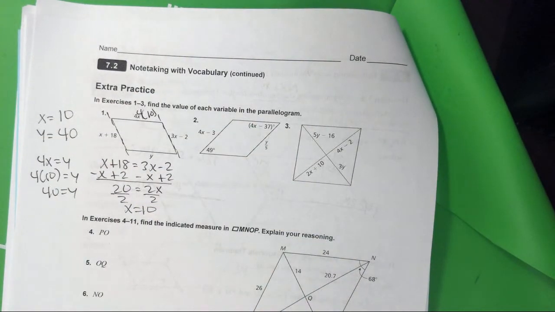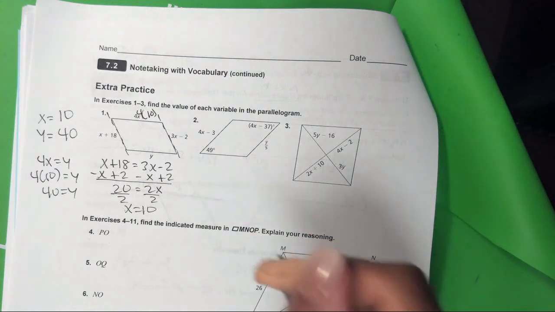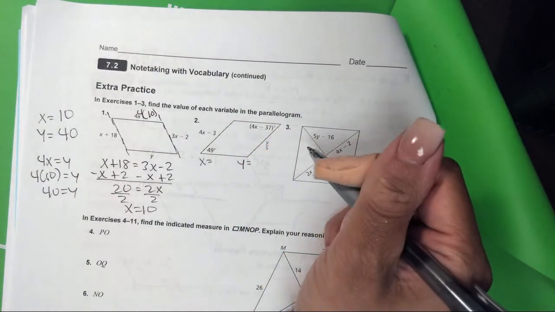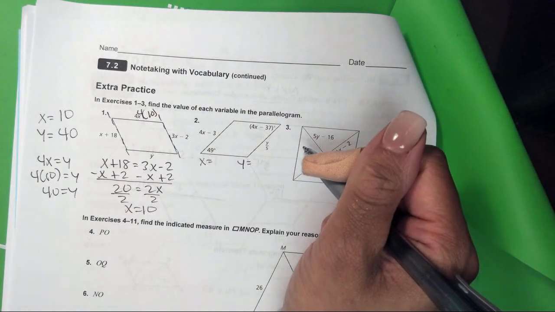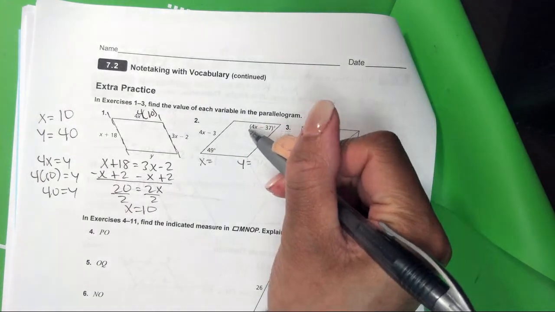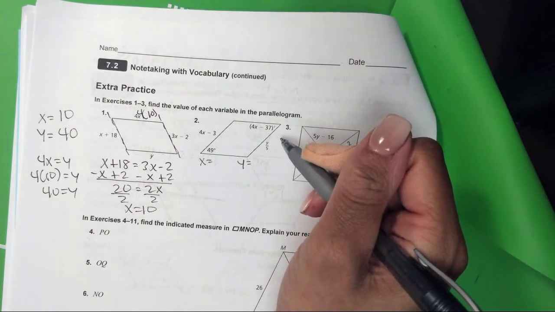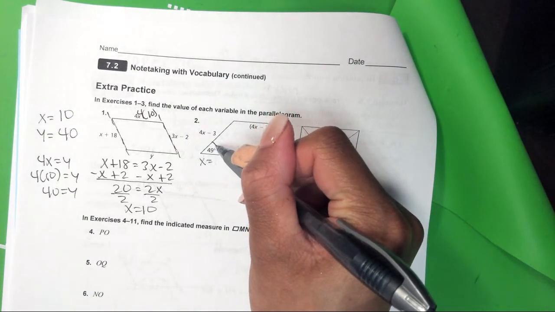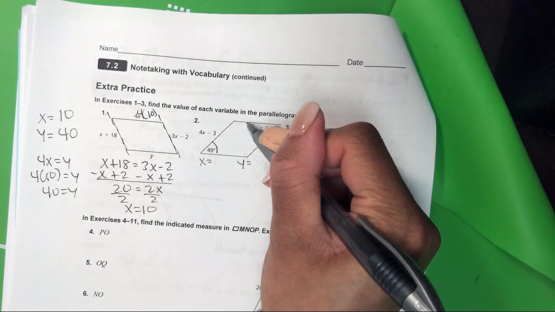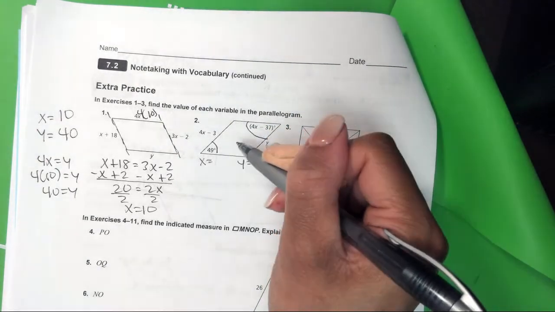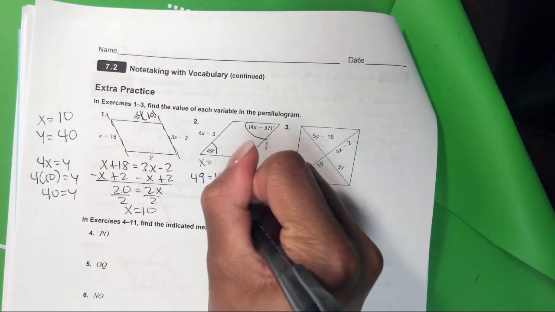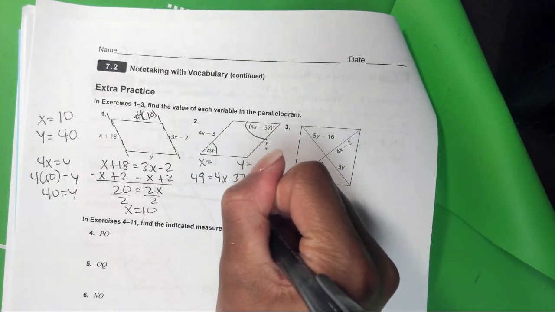Alrighty, so let's do the same for our other example. So we need to find x and y. So for x, let's try our interior since we already have a solid answer here. So what is congruent to our 49 degrees? That would definitely be our 4x minus 37 because of opposite angles theorem. So 49 equals 4x minus 37.